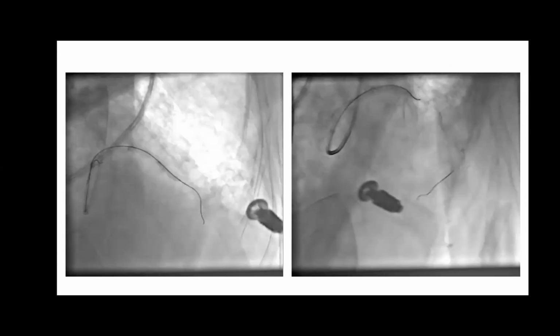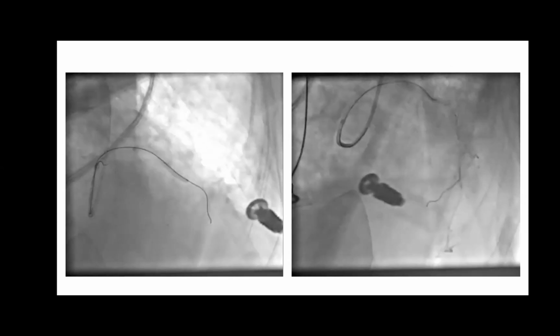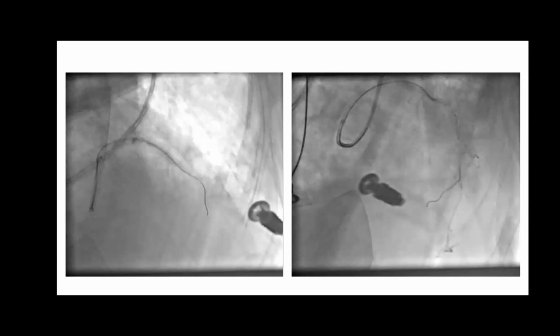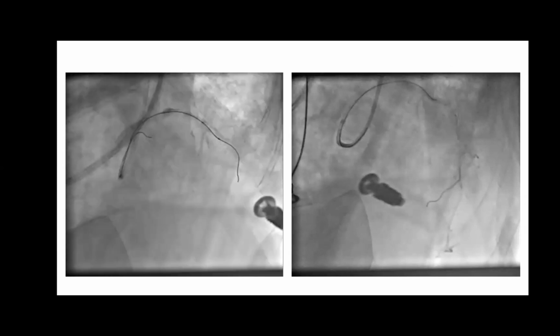The good sign was that we could see the branch, we could see the wire going into the branches. And presumably CPR is still ongoing here, is it? Yeah, the Lucas device is on.